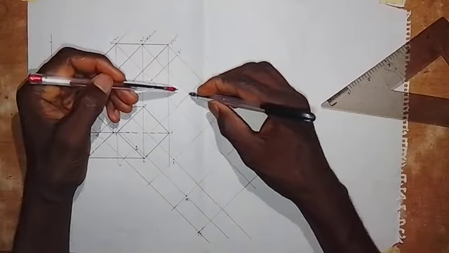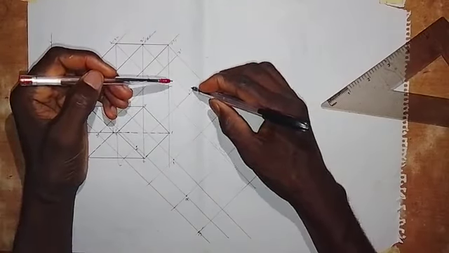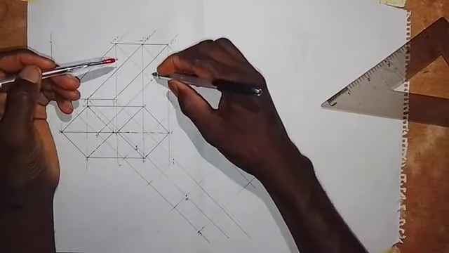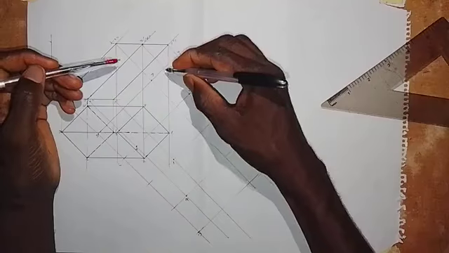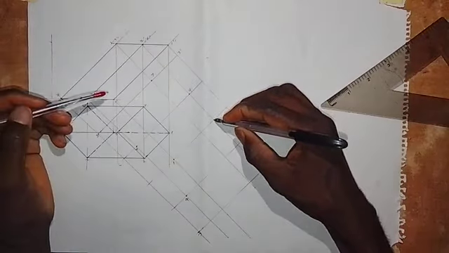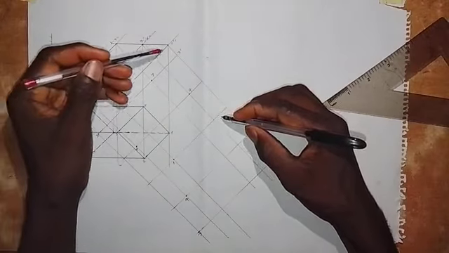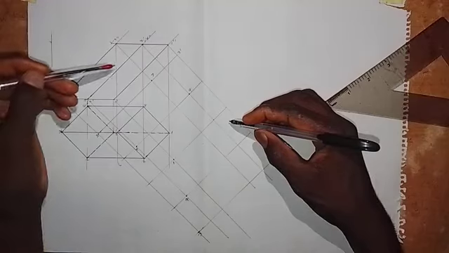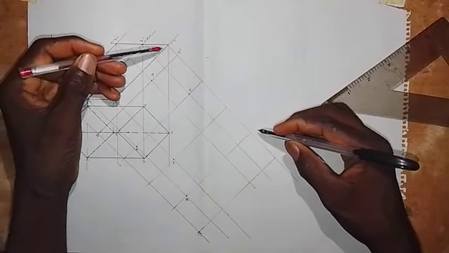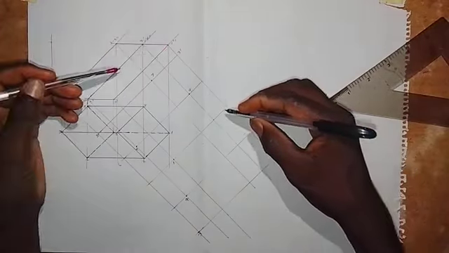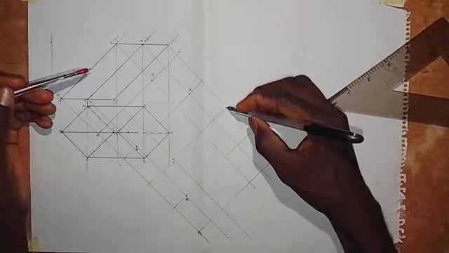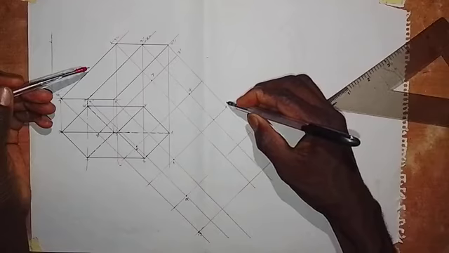And then here we have 4 at this point. So this is 4 here. Okay, then here we have what? Here we have this point. Next is point 1. So I have point 1 here.